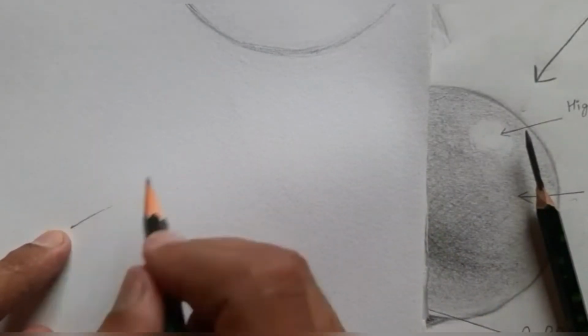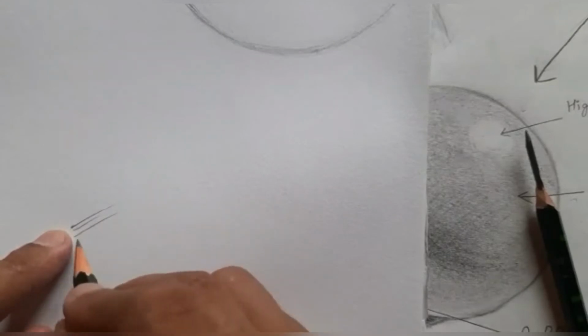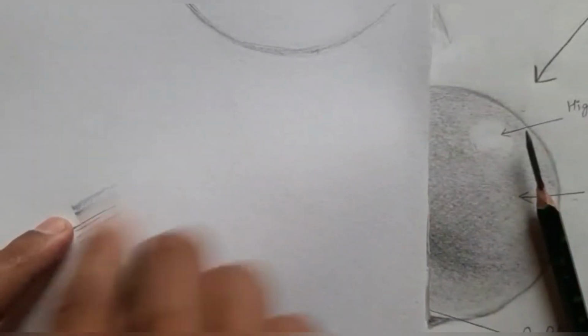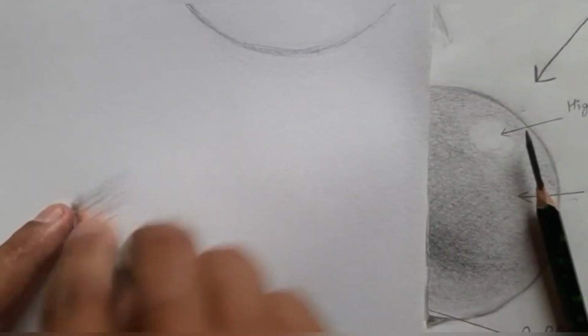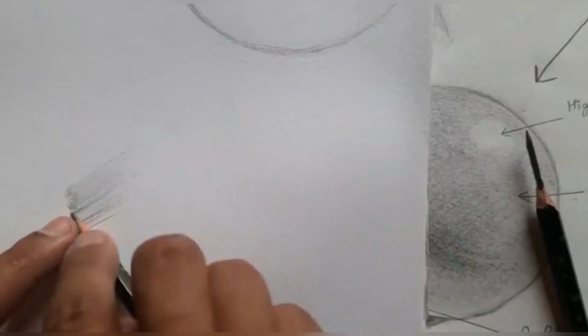These strokes like this. Start with pressure and release it. Release with no pressure, like this, and like this. You can make it very fast, but in the starting keep these strokes.